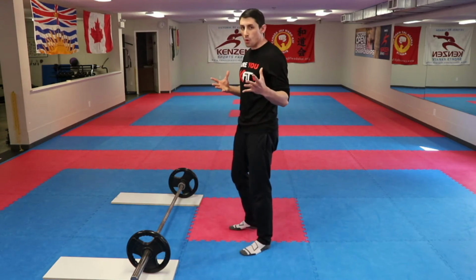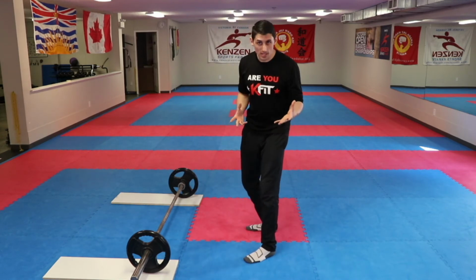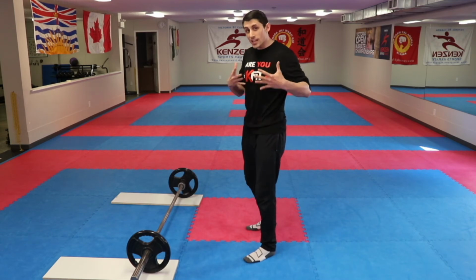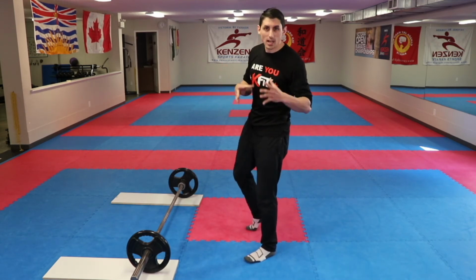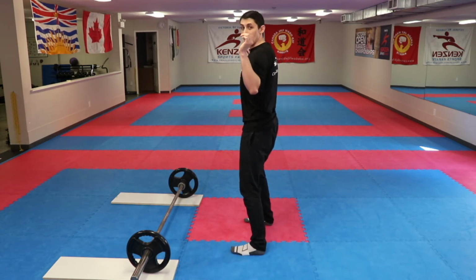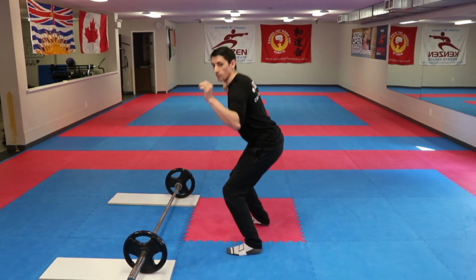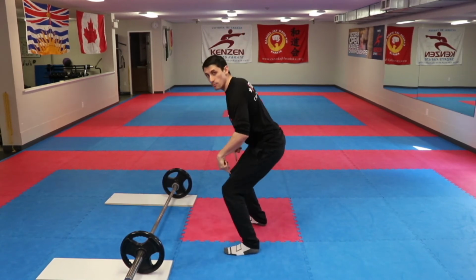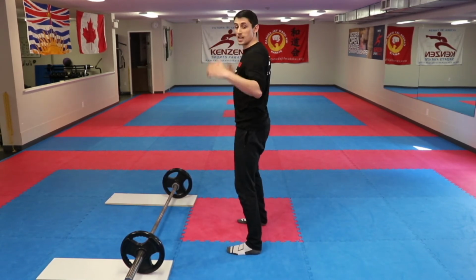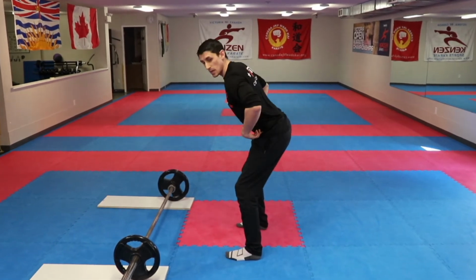And probably the number one mistake that I see people doing when they do the squat is that they don't do a hip hinge. The squat is still a hip hinge at the beginning. So this is what I see incorrectly done. This is usually incorrect, is when I see people just go straight down. The squat is not just a straight down motion. The squat should be done with a hip hinge.